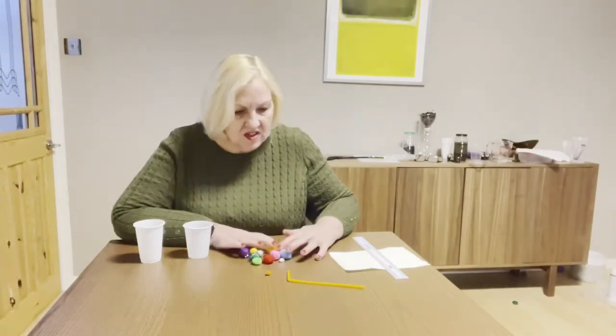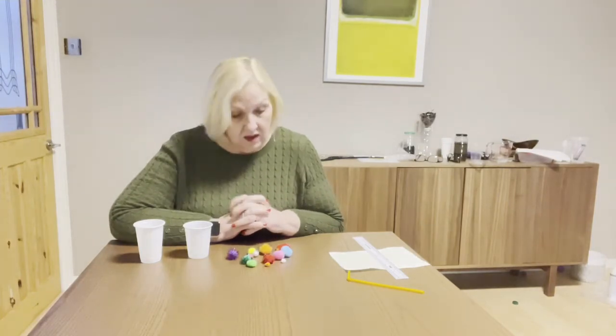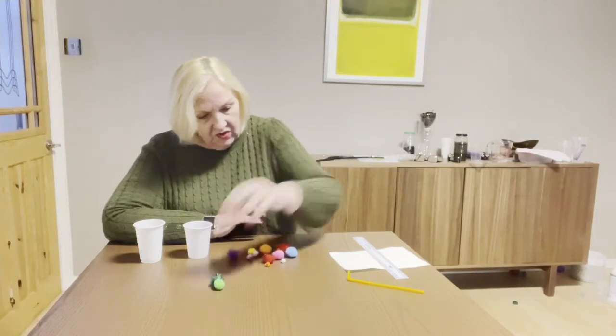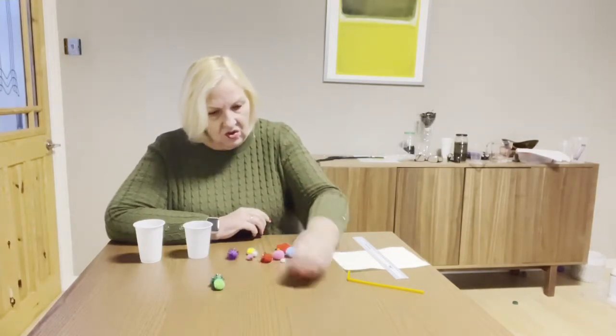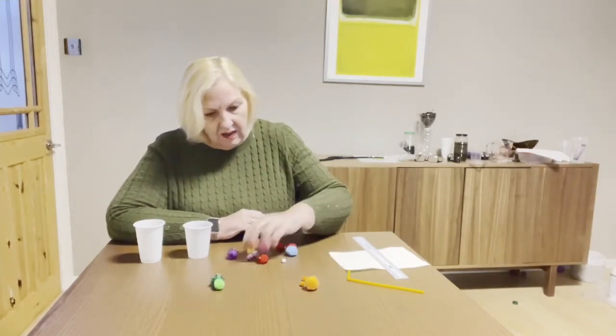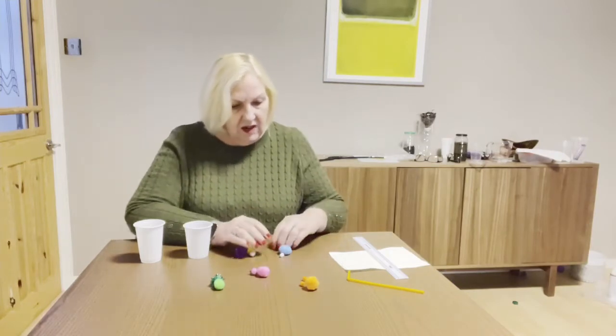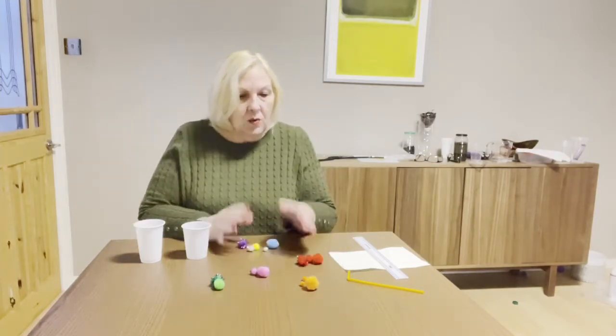Now if we look at these materials here, I'm using these because these are easy to use and we can see them quite clearly. Immediately, if I said to you, how are you going to group these? You might say colour. You might say, oh yeah, I'd put all the green ones together and all the orange ones and the pink ones and the red ones, and they would be nicely grouped according to colour.